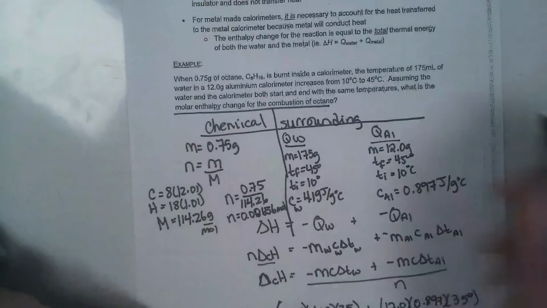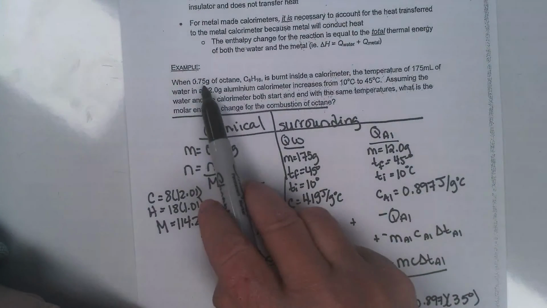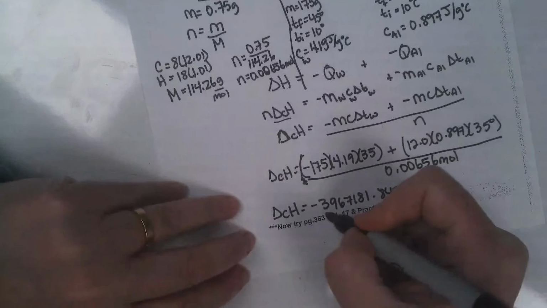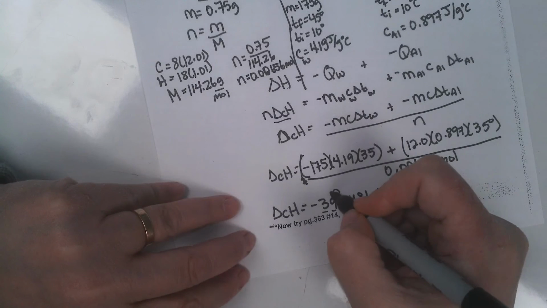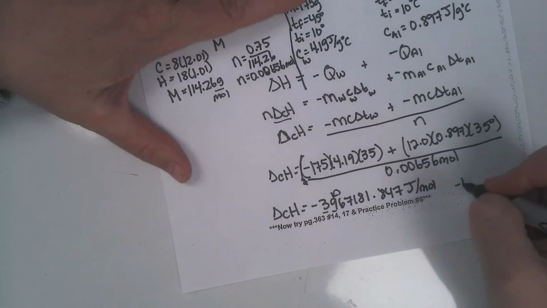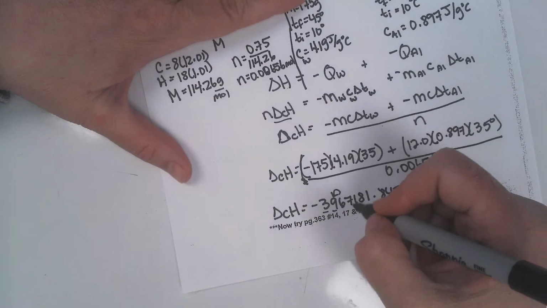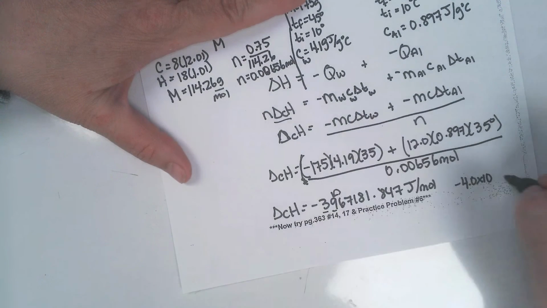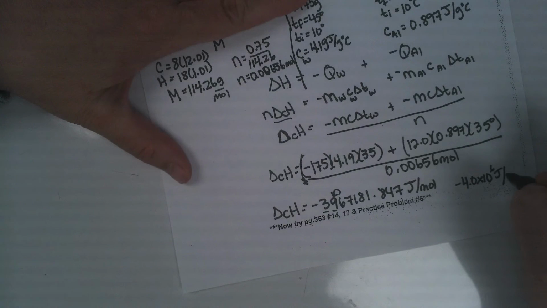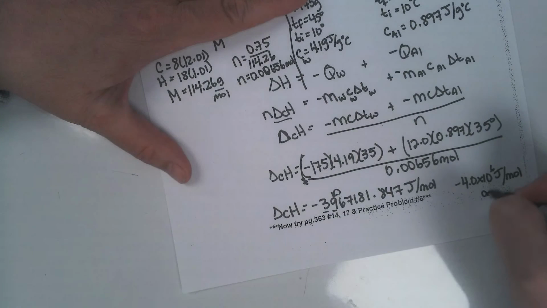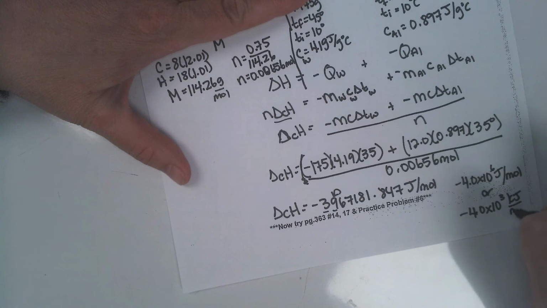When we go back to the question, we're only looking at 2 sig digs as being our limiting factor, which is this 3 and 9. So we get negative 4.0 times 10 to the 6 joules per mole, or negative 4.0 times 10 to the 3 kilojoules per mole.